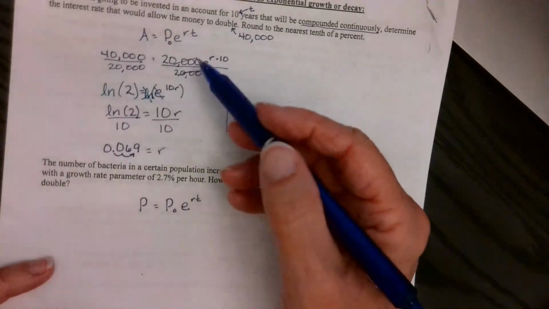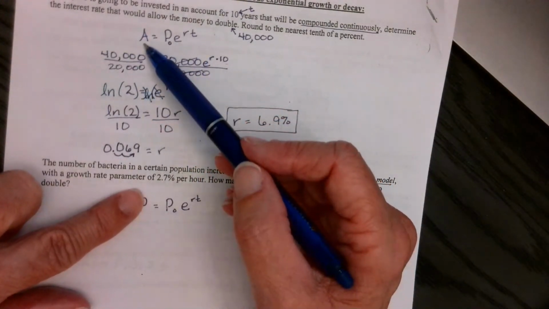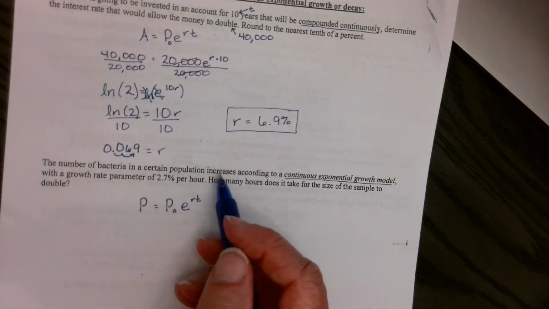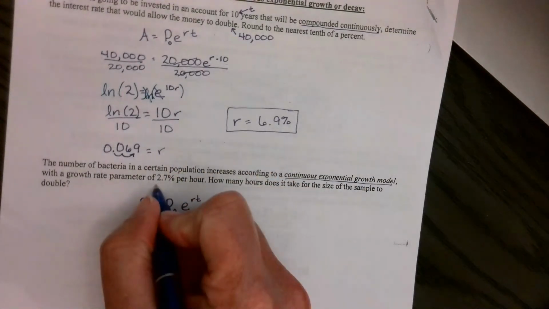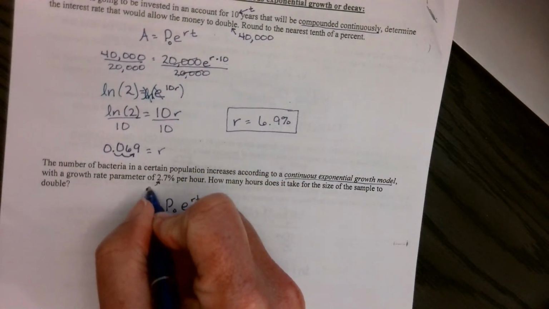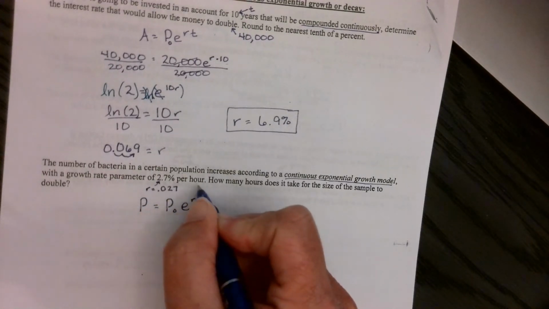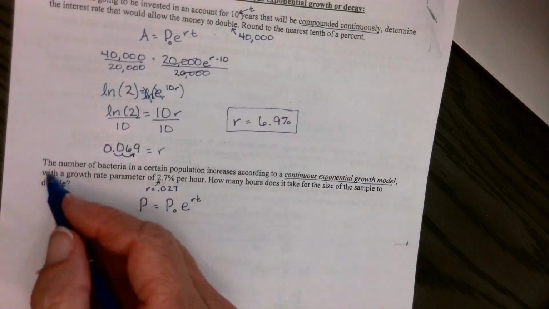It looks just like that one, except now we're dealing with a population instead of an amount of money. The number of bacteria increases with a growth rate of 2.7%, so our R is going to be 0.027 per hour. How many hours does it take for the size of the sample to double?